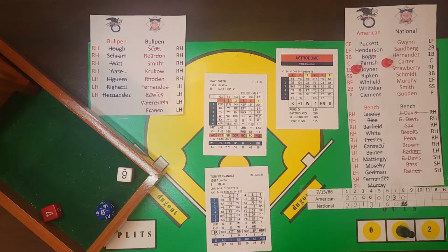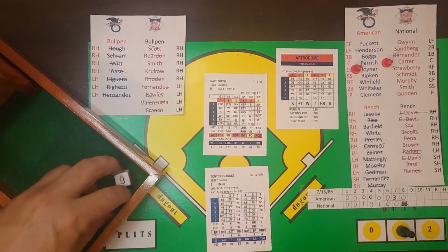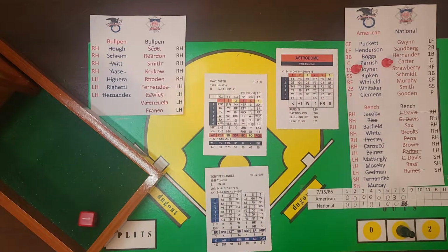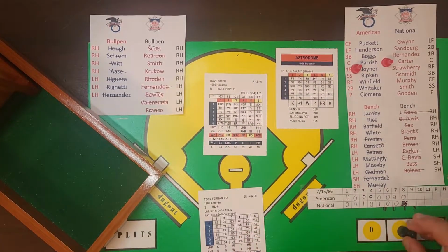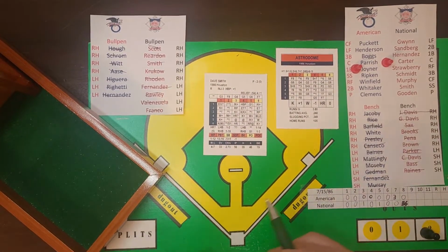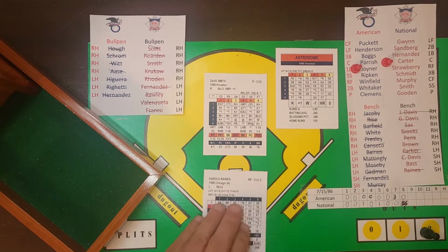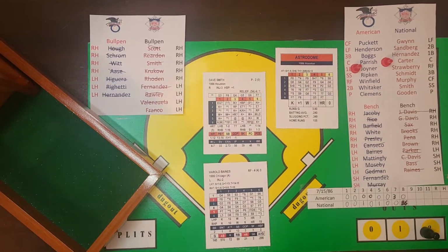4-6, and against a switch hitter batting left, that is another star line for an out. And it's going to be a ground ball to first. Smith's teammate Glenn Davis fields it, takes the bag himself, 2 down, and now here's Harold Baines pinch hitting for Barfield.